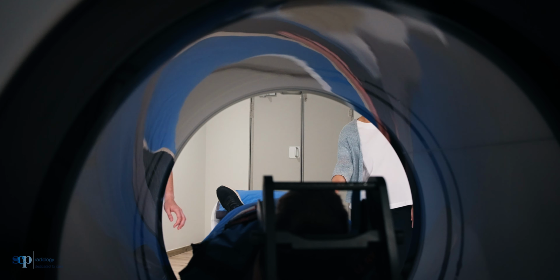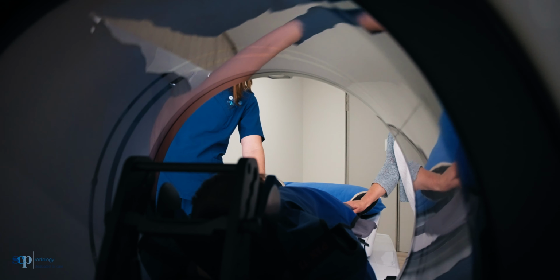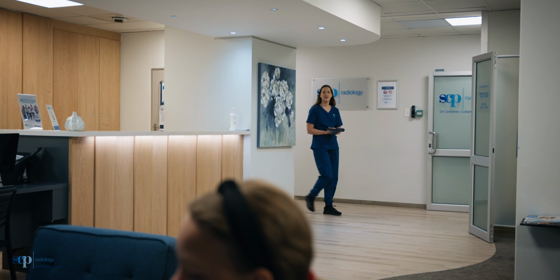It's definitely beneficial for children due to the lower radiation dose, and also focusing on the smaller area, providing that detail for the doctor to use when they go for cochlear implants.